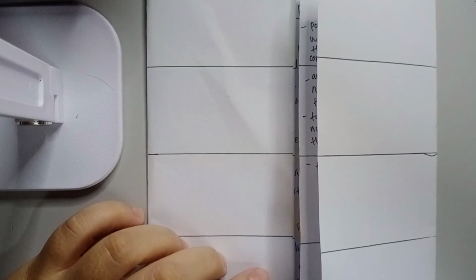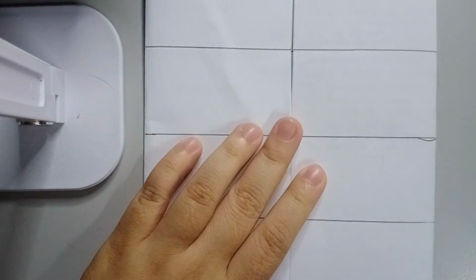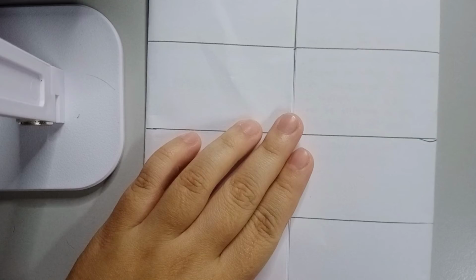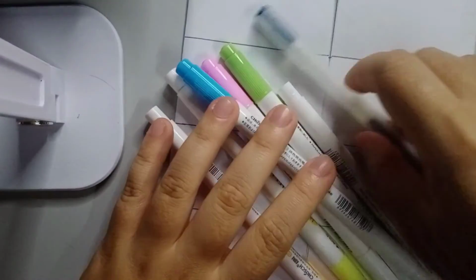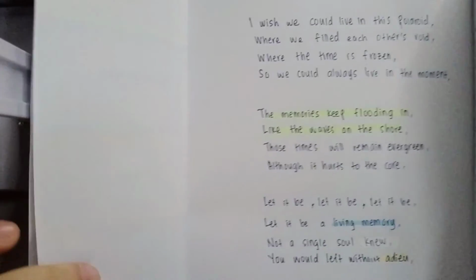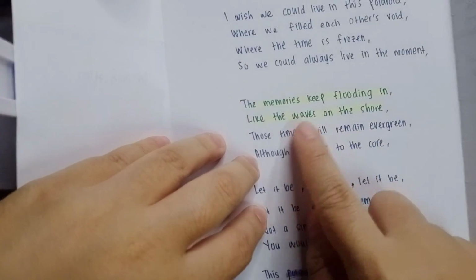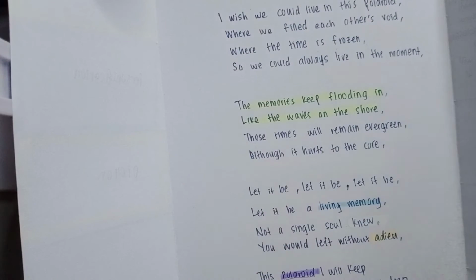For task A, let's prepare your task sheet, your highlighters, and also a pen. As you can see, I've highlighted some of it, but let me explain to you how to do this.